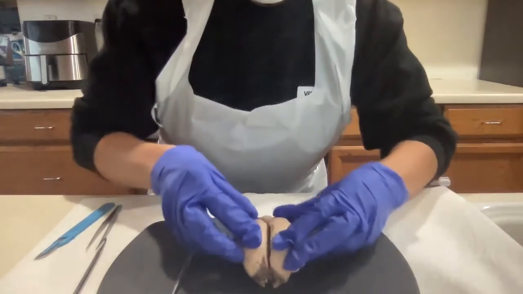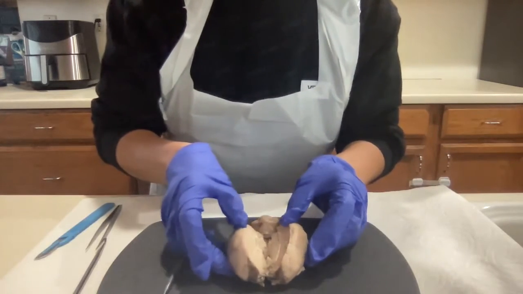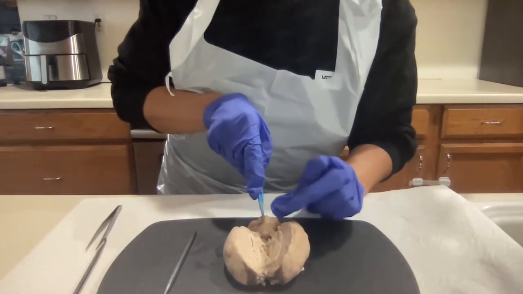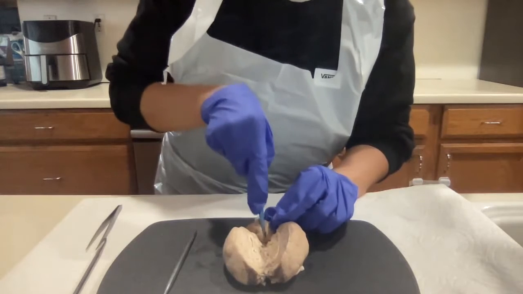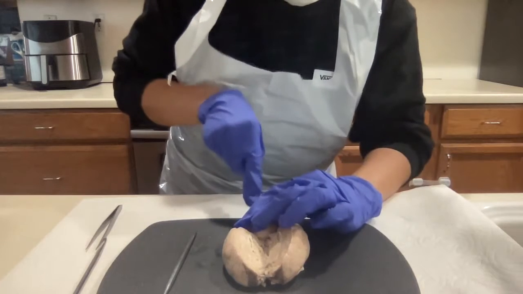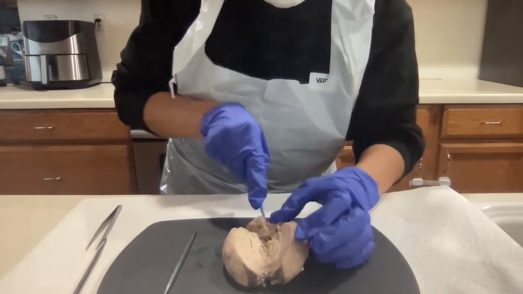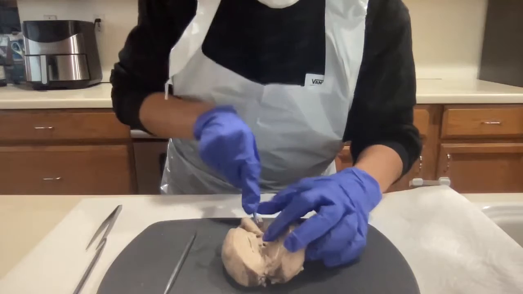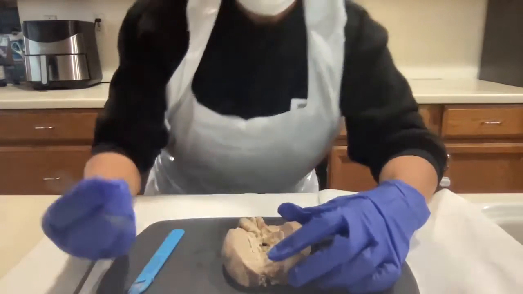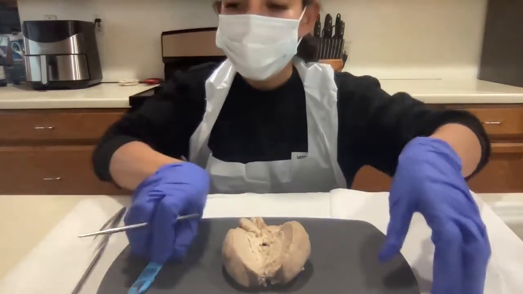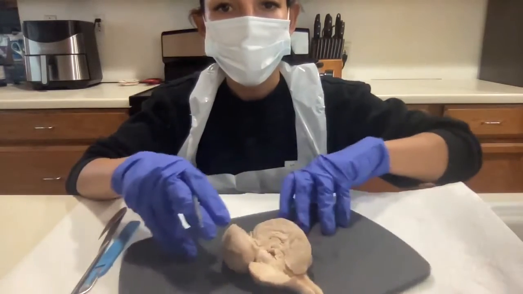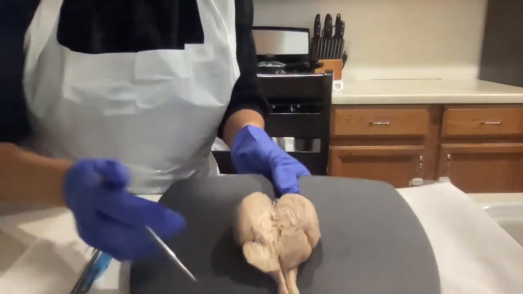So if we go ahead and split it and cut it down the middle here too, we're able to see, let's see, turn it on this angle. Maybe this way.